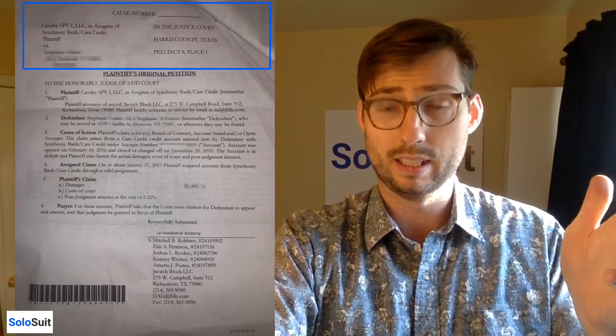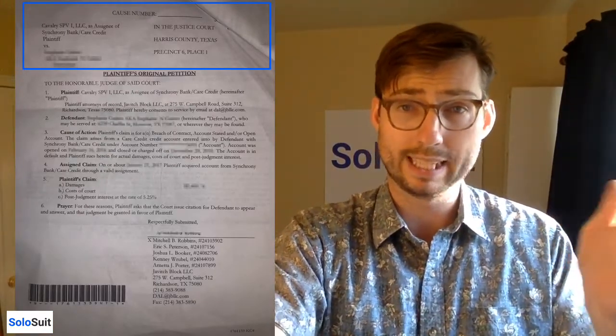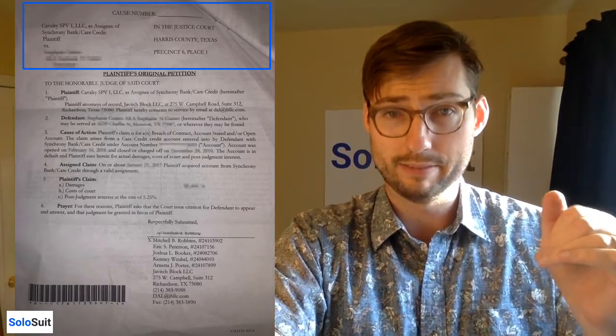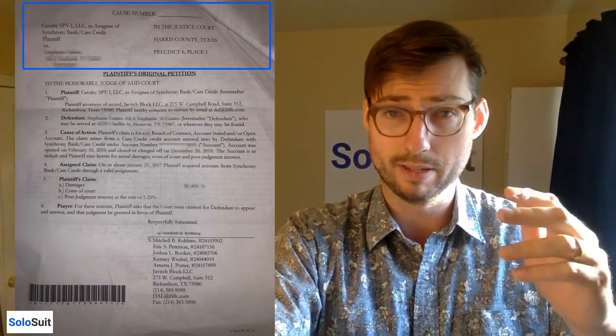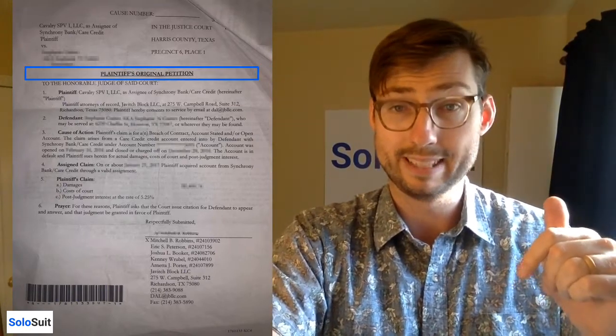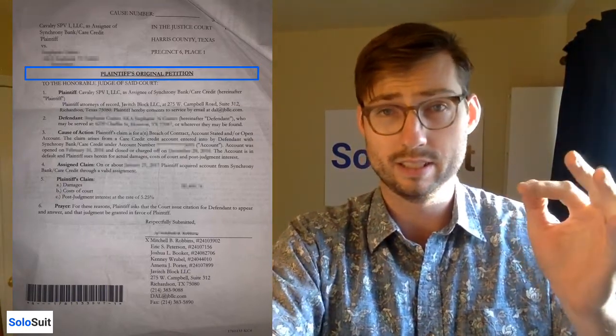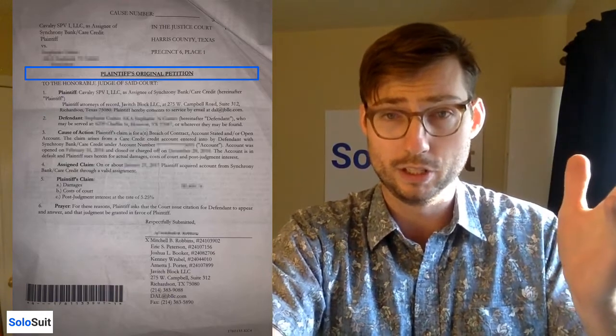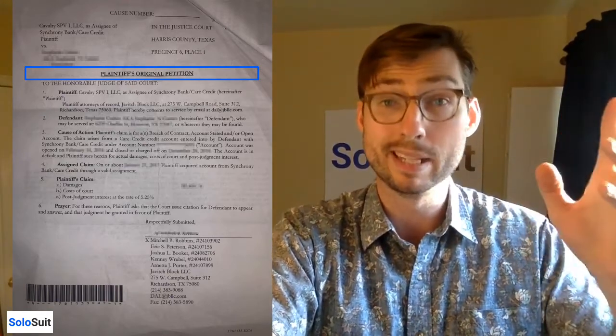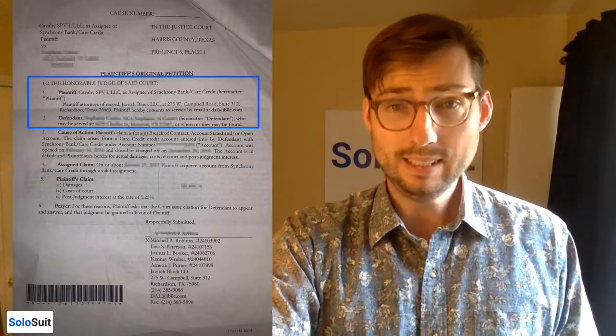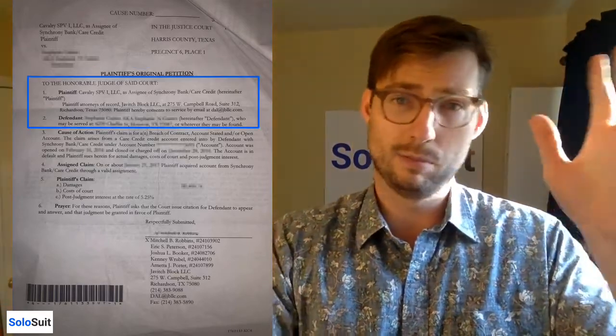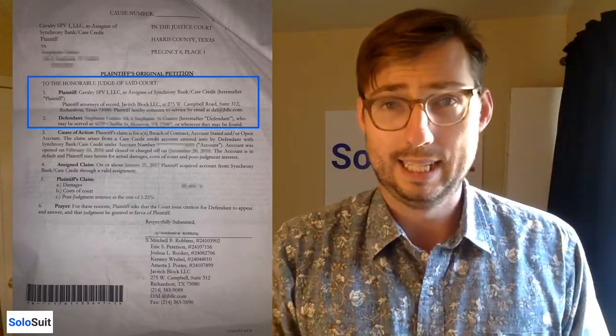Again, at the top, you have a caption. It can include the case number in later documents, but this is the caption. Again, it has the same information: the plaintiff, the defendant, you, and the information on the court. And then next you have a title, Plaintiff's Original Petition. Again, it's just the same thing as a complaint or the petition. It's just saying why you are being sued. It has some fancy legalese here: "To the Honorable Judge of said court, blah blah blah." "Said" is a really unnecessary word. It just means Honorable Judge of the court.